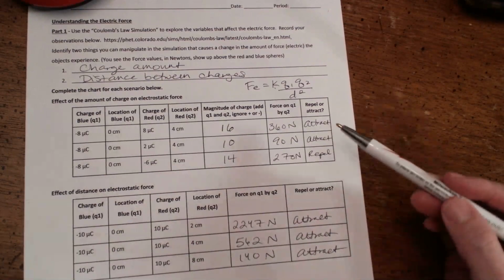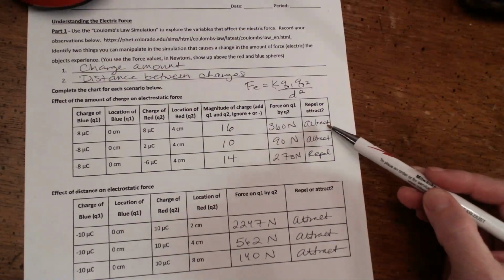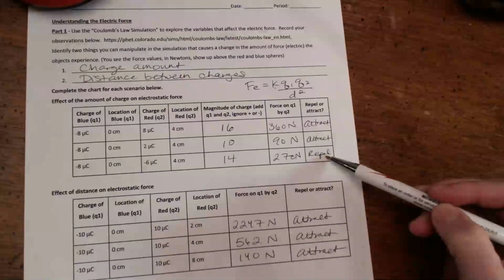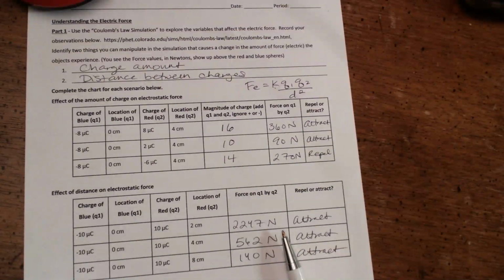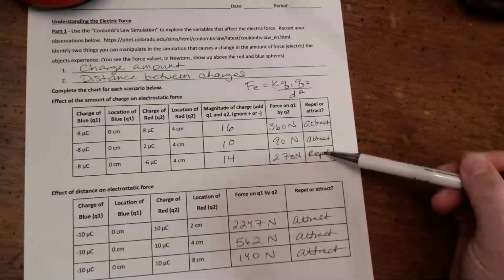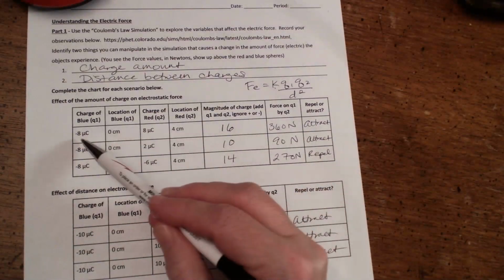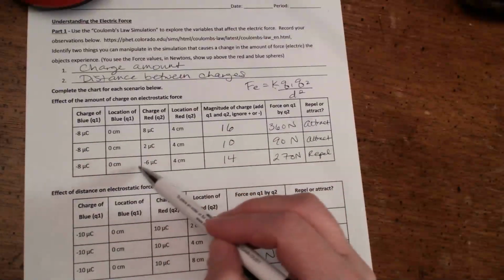And this is a force that acts whether you're attracting or repelling. Whether your charged objects want to move towards each other or move away from each other, it's still a force that's acting. So that's what these negative and positive values mean.